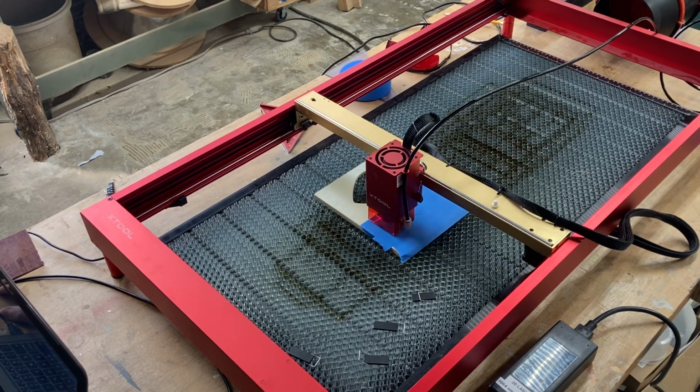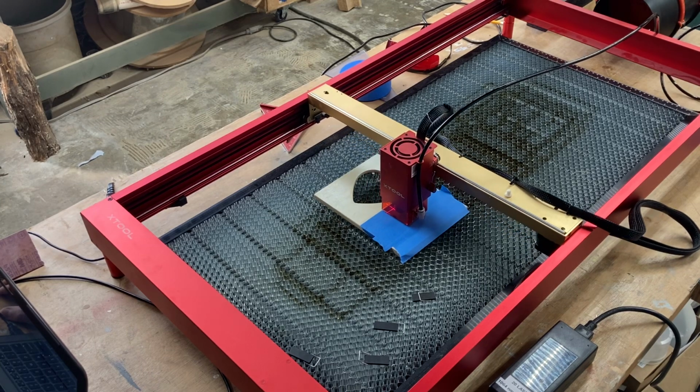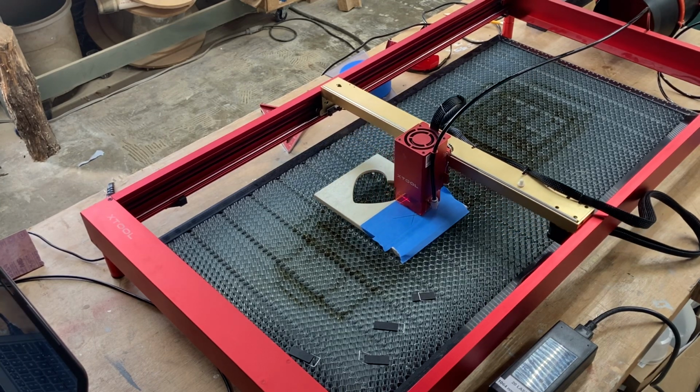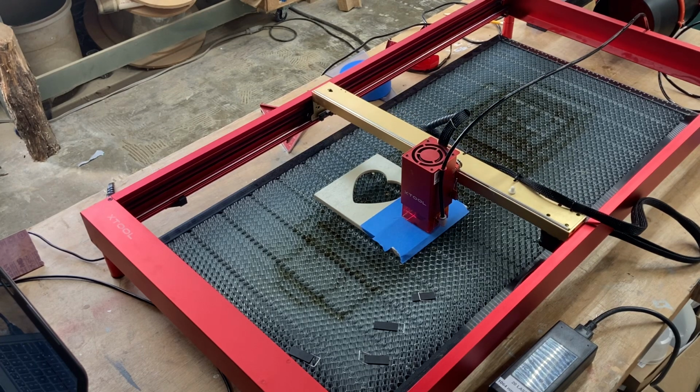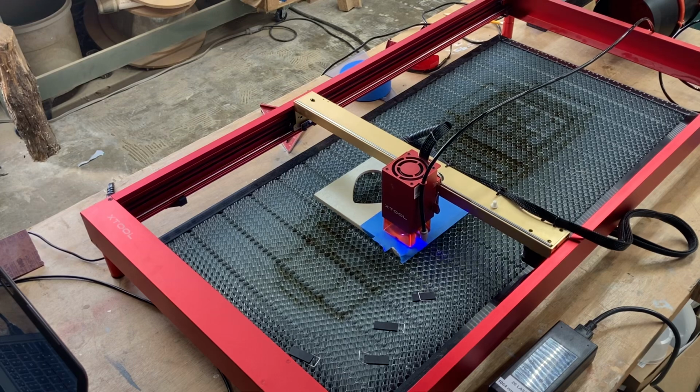Once I'm satisfied with the placement of the material on the laser bed, then I'm ready to hit the start button and engrave this very simple text. With the framing operation completed, I can now hit start and engrave this project.